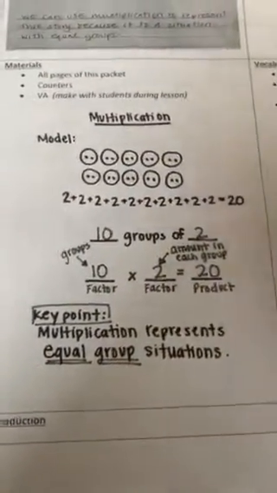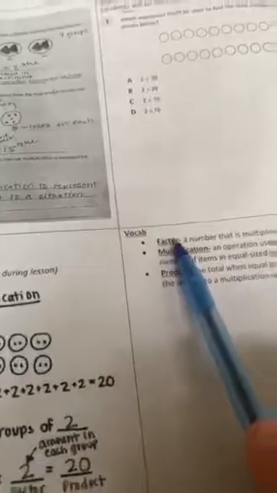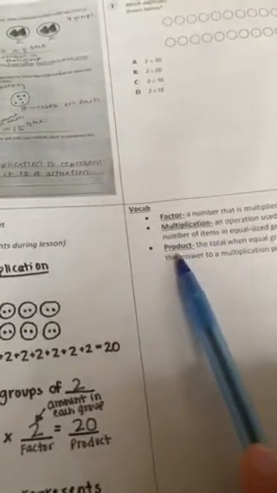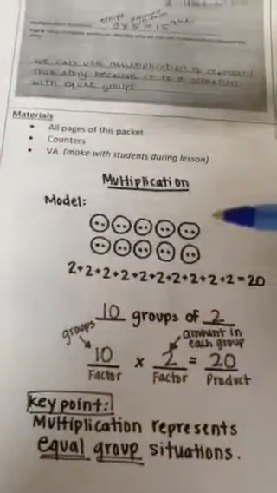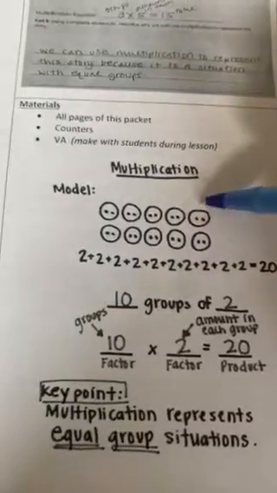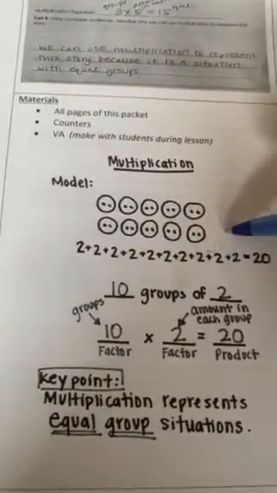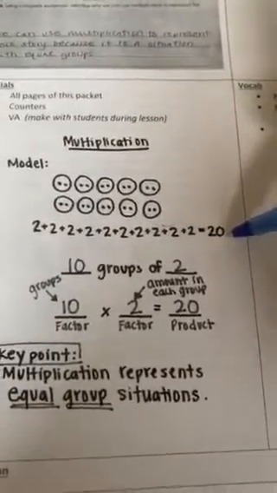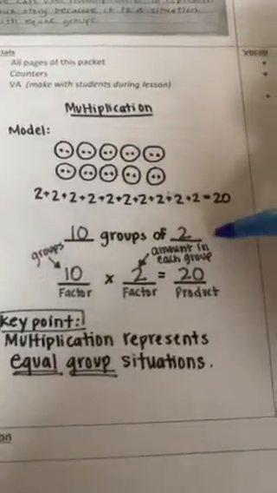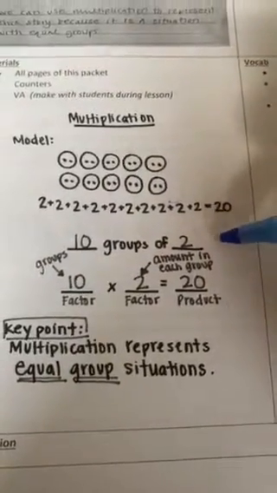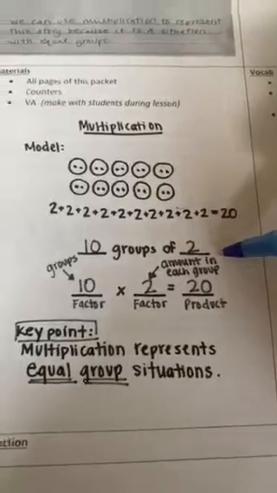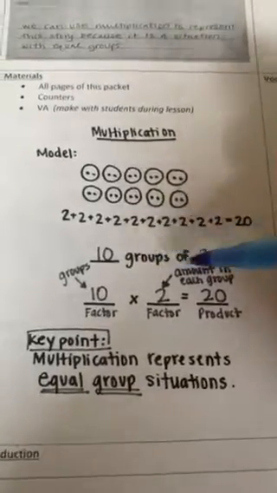By the end of today, we need kids to understand what a factor is, what multiplication is, and what a product is. And in the work outcomes from today, we need to see a visual model. This is missing labels. We need to see repeated addition, again missing labels. And we need to see an equation driven by the idea of 10 groups of 2.